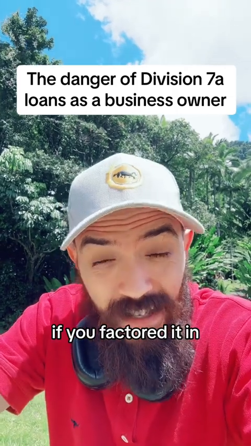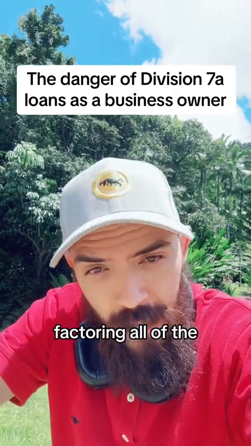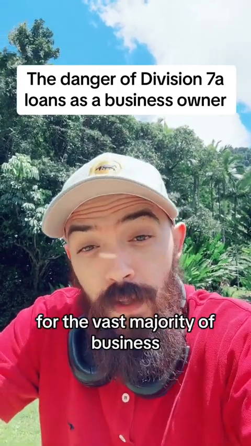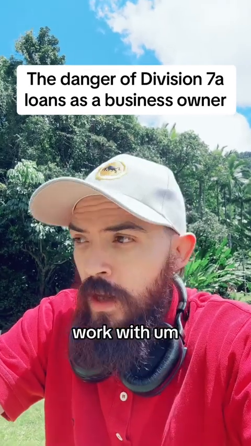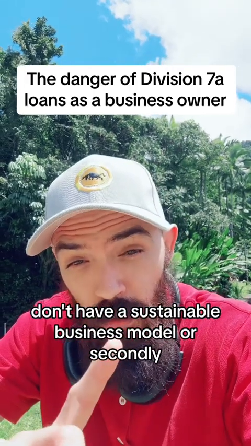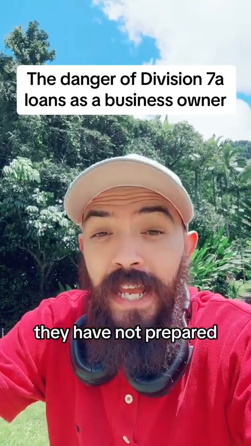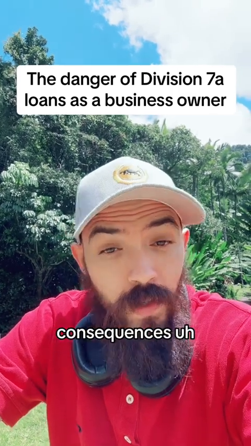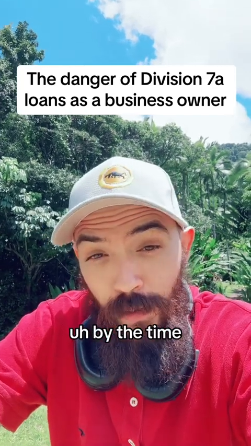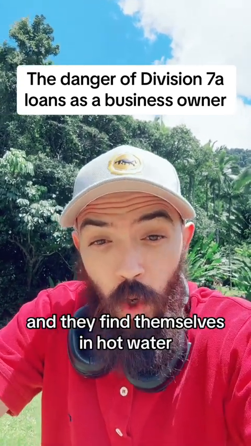If you factored it in and you can achieve all of your goals, factoring all of the tax consequences in, it doesn't really become much of a problem. The biggest issue for the vast majority of business owners that I work with is that they find themselves in a tax issue because they don't have a sustainable business model, or secondly, they have not prepared for those tax consequences, so therefore it becomes a surprise, and ultimately they've spent the money by the time the bill falls due, and then they find themselves in hot water.